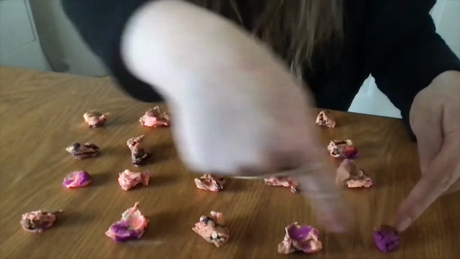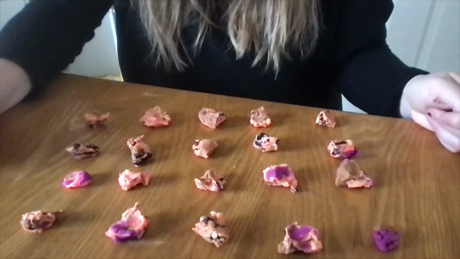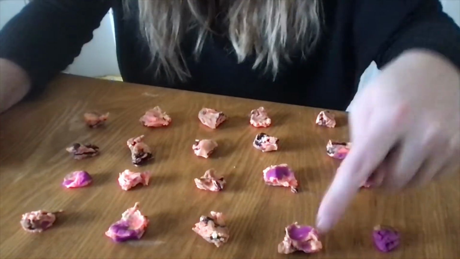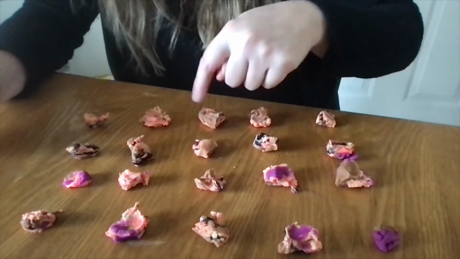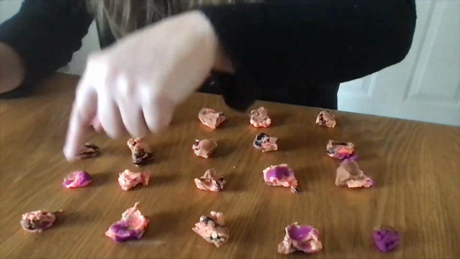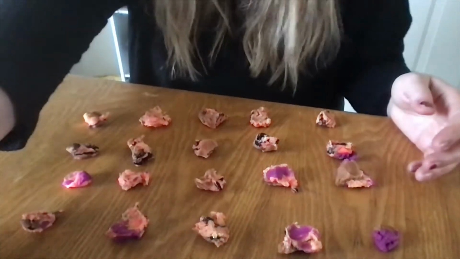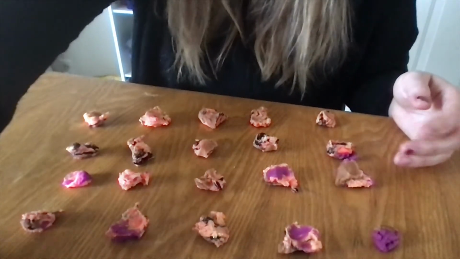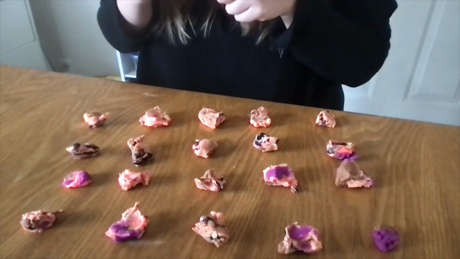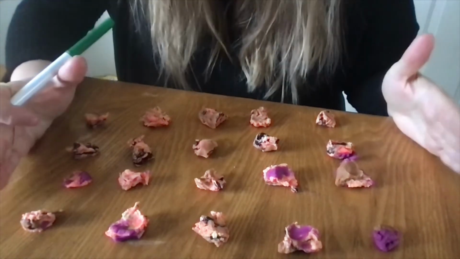So 5 in my row, 4 in my column. 1, 2, 3, 4, 5, 6, 7, 8, 9, 10, 11, 12, 13, 14, 15, 16, 17, 18, 19, 20. That's how I did it. Now, you may have done it like mine, or yours might be a little bit different. But for right now, we're going to draw mine.